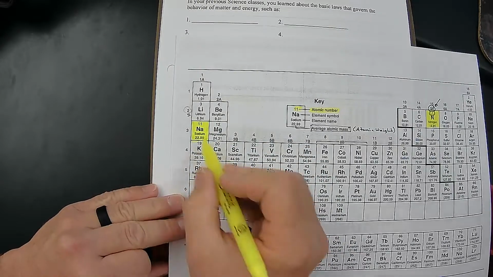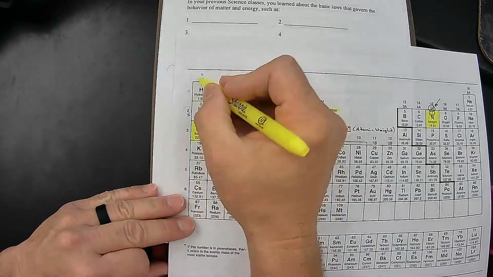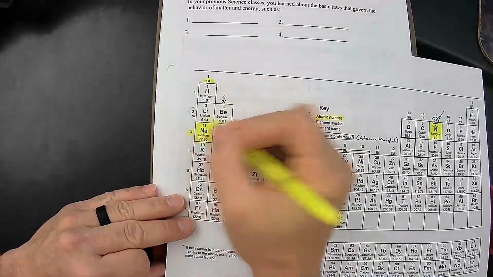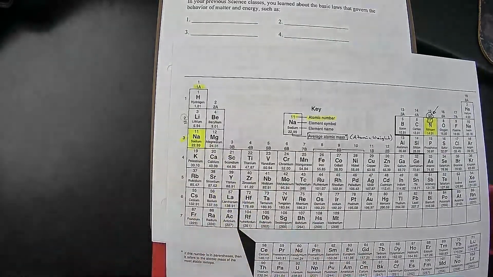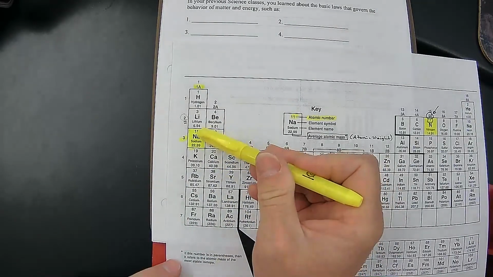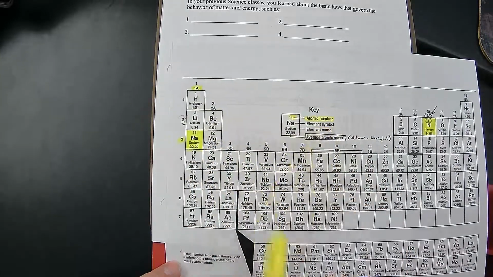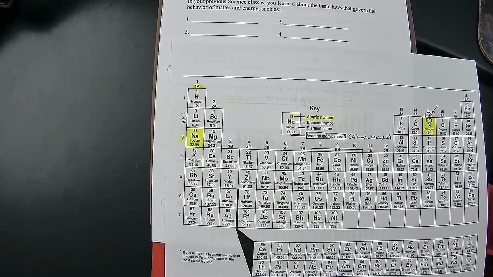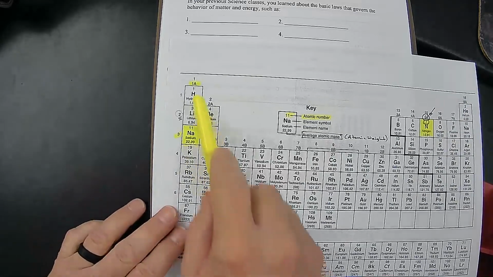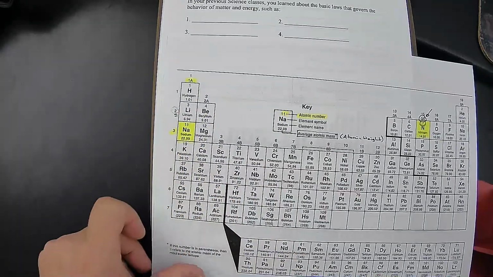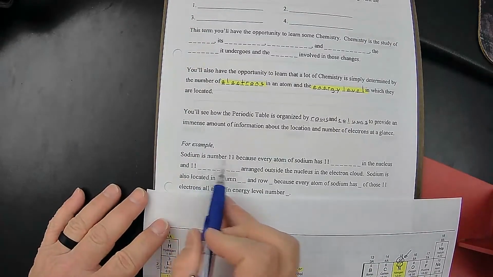As soon as I highlight sodium, and you don't need to highlight because you have your whiteboard periodic table, I notice two things about sodium. It's in column 1A and it's in row 3. So the first thing, it's atomic number 11 and it's in column 1A and row 3. Because it's in column 1A and row 3 and number 11, that's going to give us a lot of information about this atom.